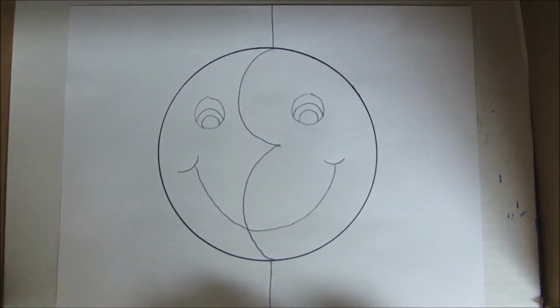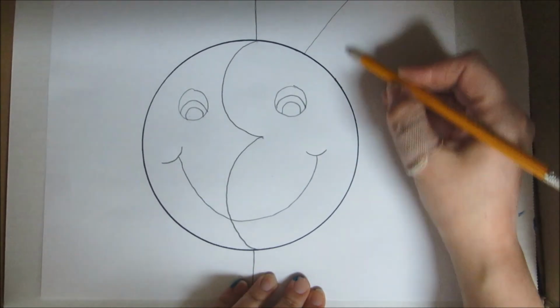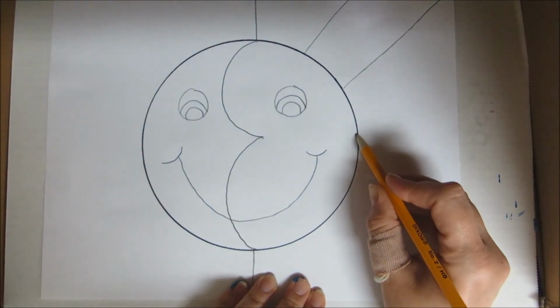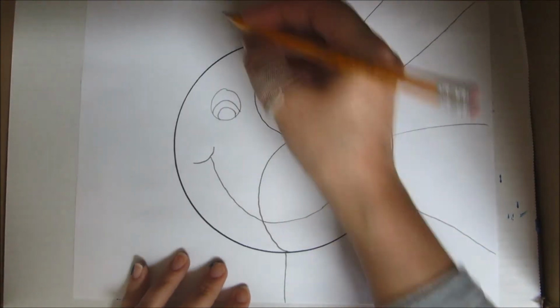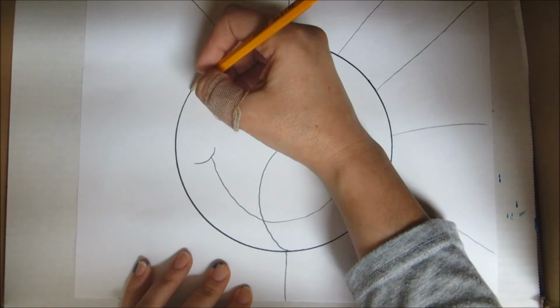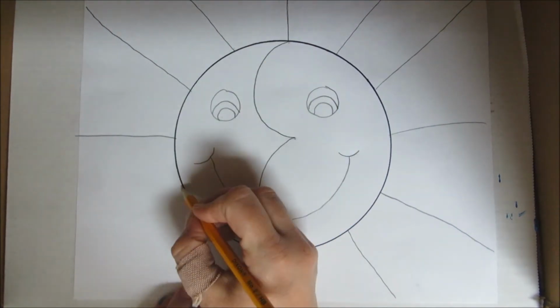But we want to add a little more interest to our picture. So let's add some rays coming out, you know, those beams of light that shine out from our sun and from our moon. And you can do as many as you like. You can make them as wide or as thin as you want.